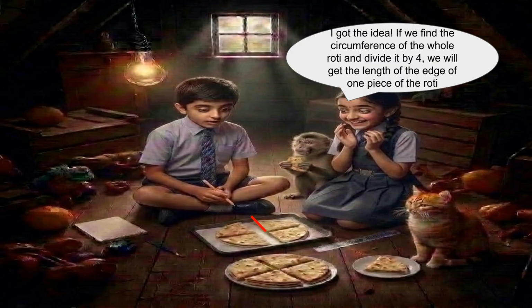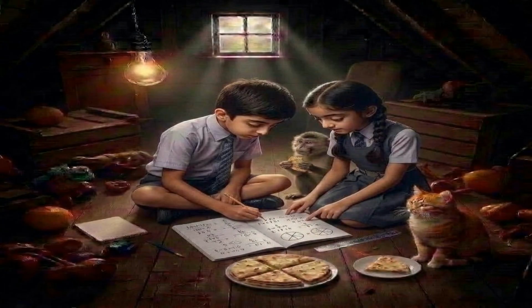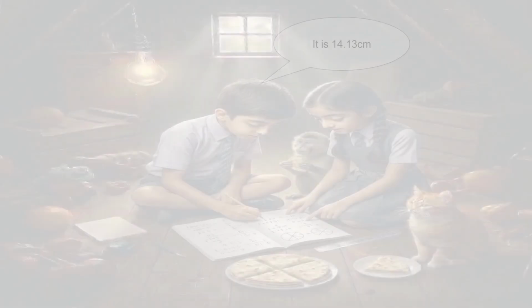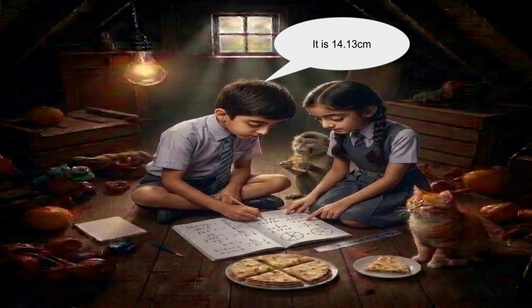The girl suggests finding the circumference of the whole roti and dividing it by 4 to get the length of the outer edge of the piece. The boy calculates the arc length, that is the edge of the roti piece, as a quarter of the circumference of the whole circle using the formula 1/4 times pi times the diameter. The boy calculates the length of the edge as 14.13 cm.